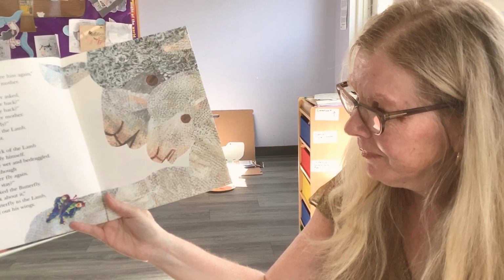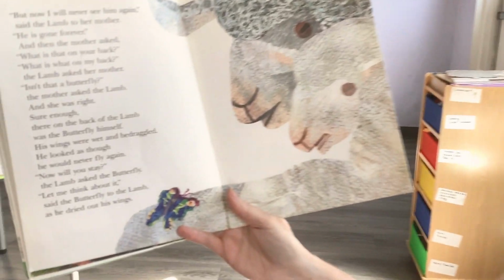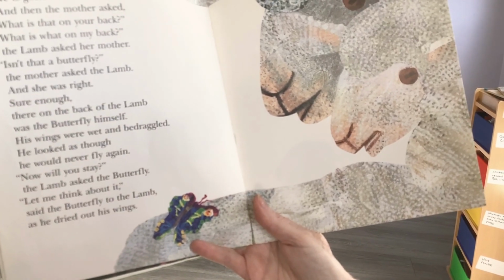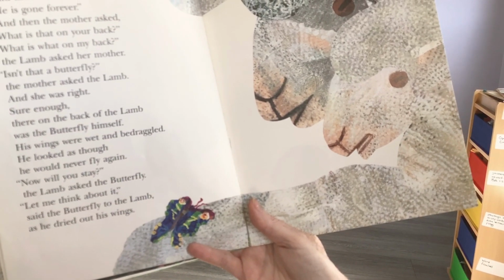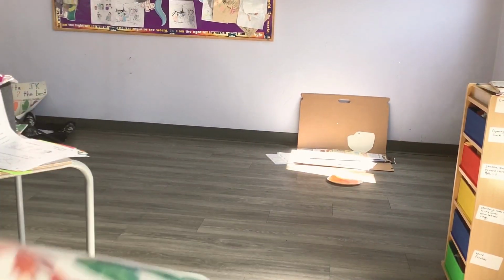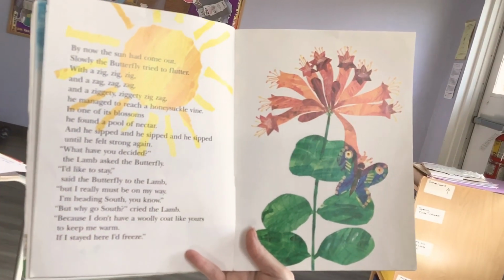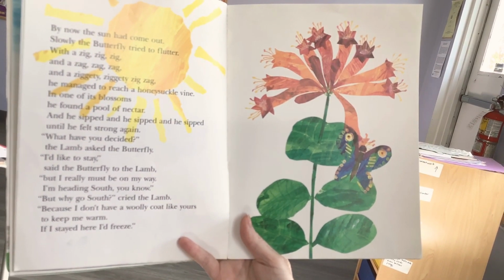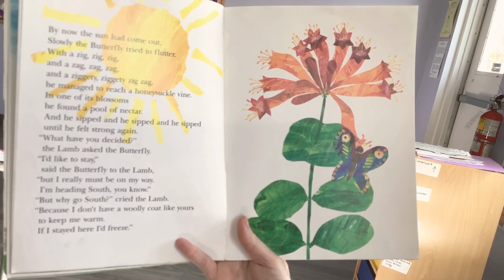"Now will you stay?" the lamb asked the butterfly. "Let me think about it," said the butterfly to the lamb as he dried out his wings. By now, the sun had come out. Slowly, the butterfly tried to flutter.